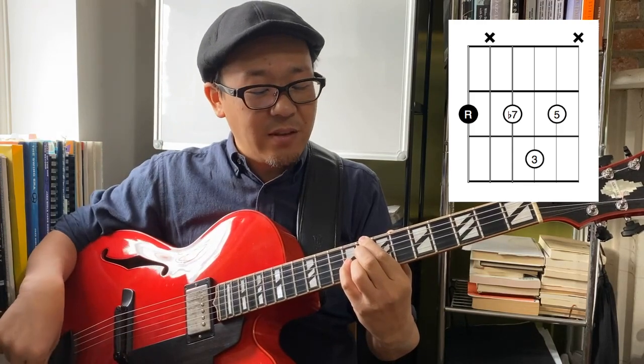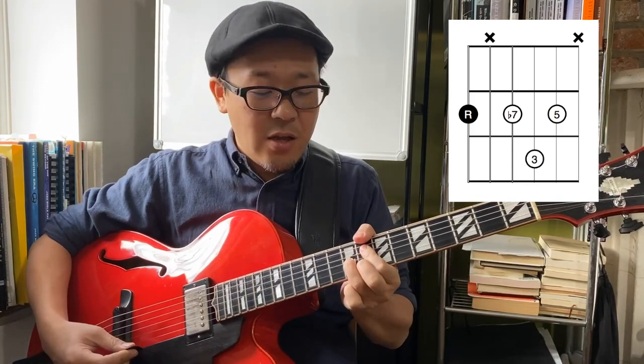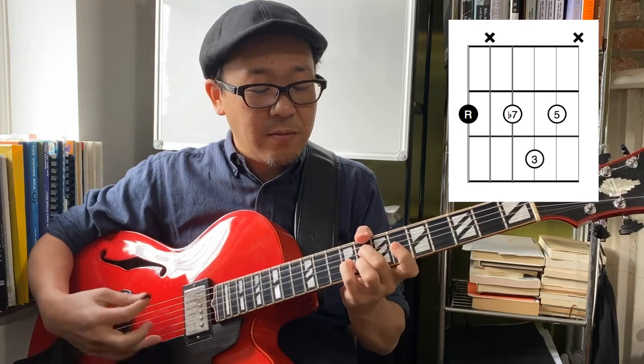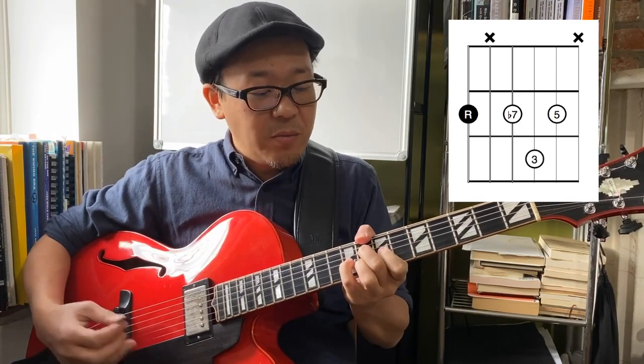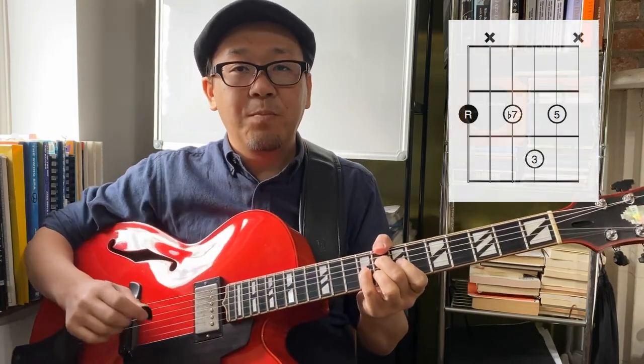You may use something like this, or this, or this, depending on what you do before and after. But anyway, let's keep going, okay? Next, we want to play C minor 7 chord. C minor 7 chord has root, flat 3, 5, and flat 7.